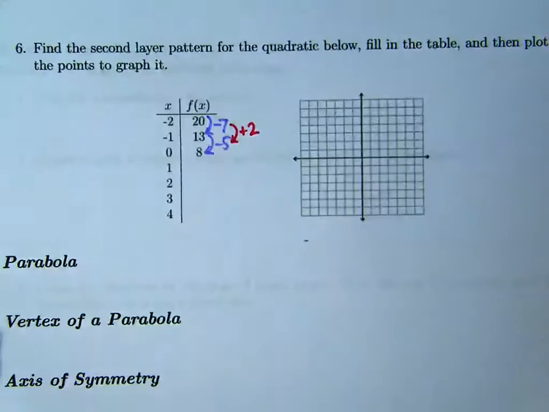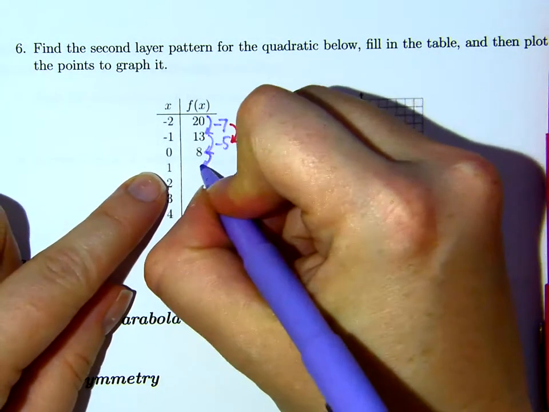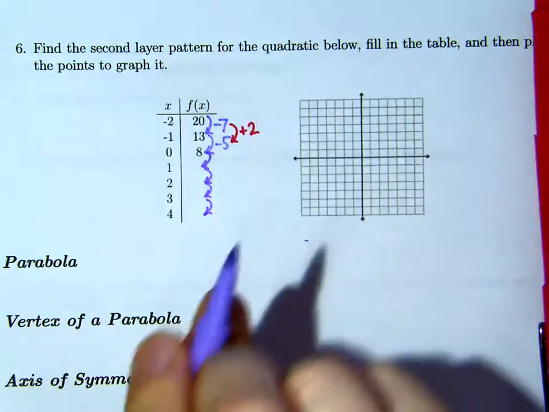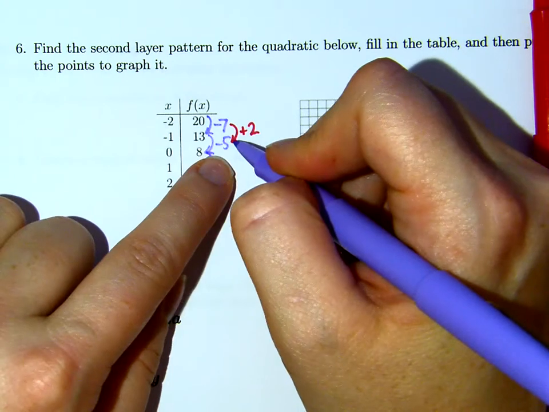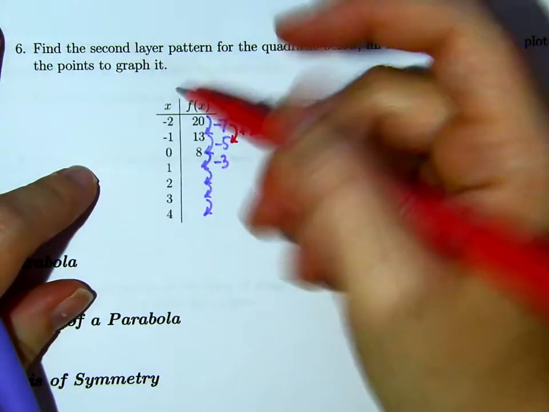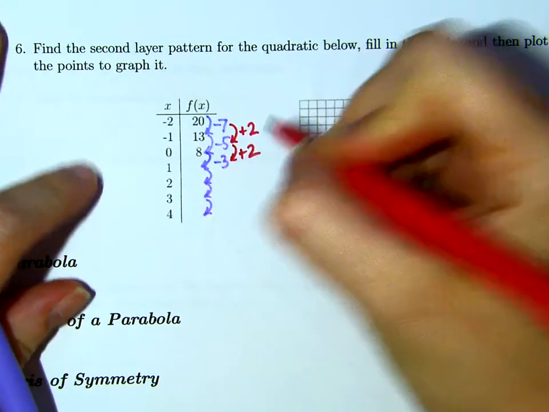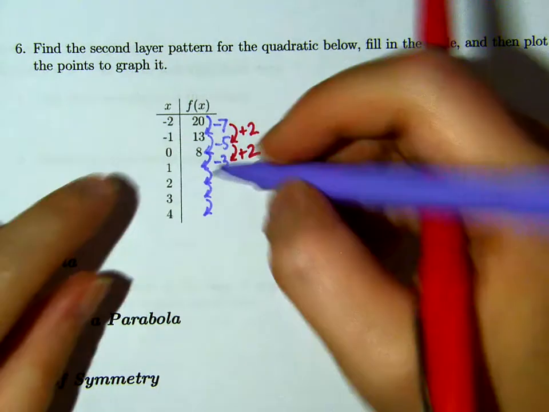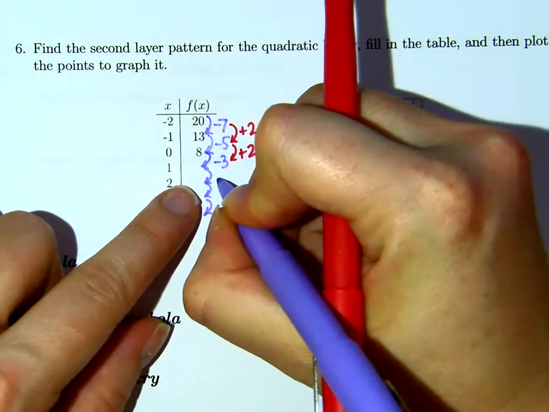So I'm going to have to do this. Negative 5 plus 2 is negative 3. So I'm going to use my second layer in order to indicate what should go here in my first layer, actually. Negative 3 plus 2 is negative 1.